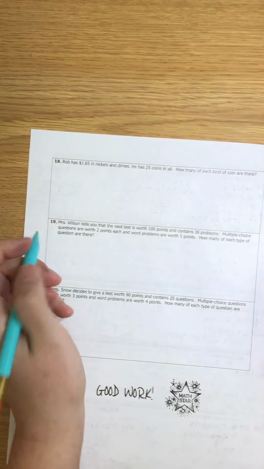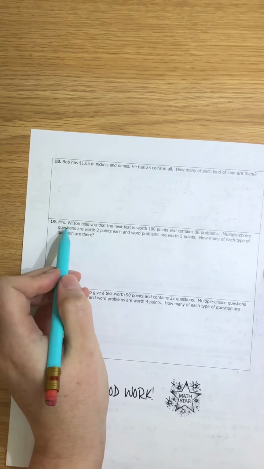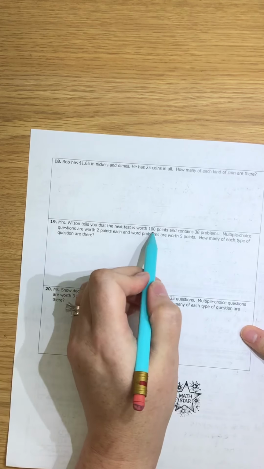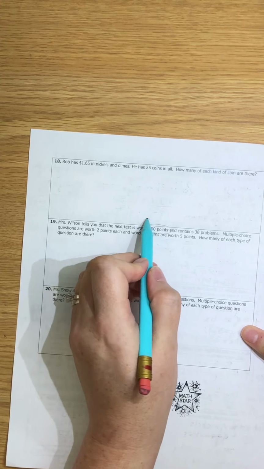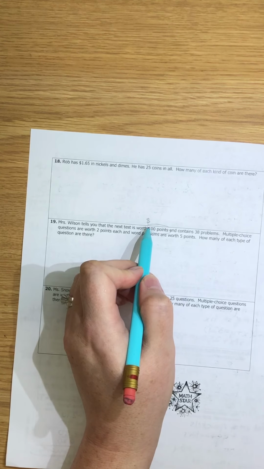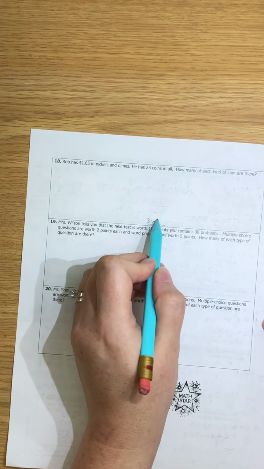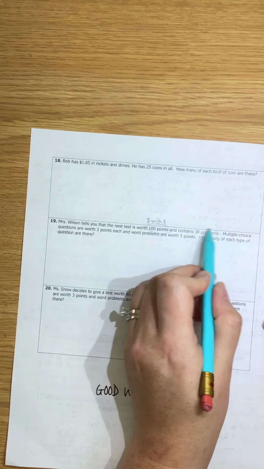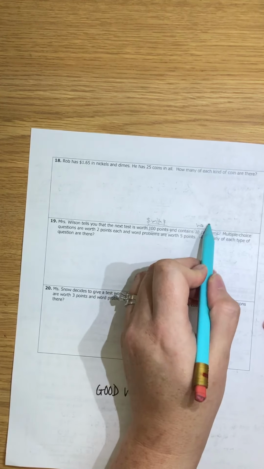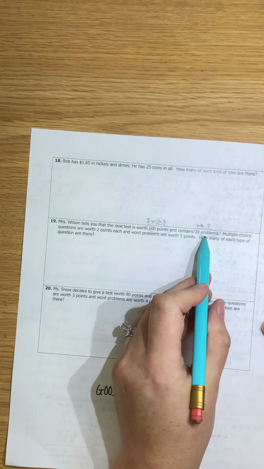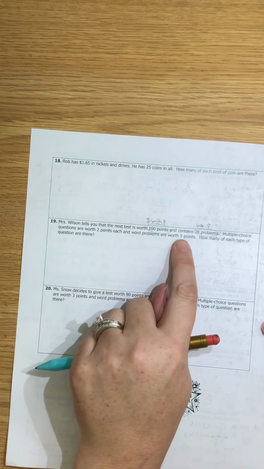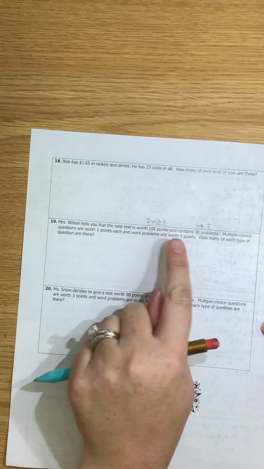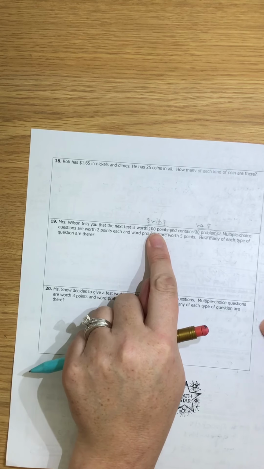So let's look at 19. It says, Mrs. Wilson tells you that the next test is worth 100 points. 100 points is like the money, goes with money, because it's how much it's worth. 38 problems is basically the no money, okay? Like the x plus y equals 38. Multiple choice questions are worth 2 points each, and word problems are worth 5 points. So that's like our ax plus by equals c, so the 2x plus 5y equals 100, okay?